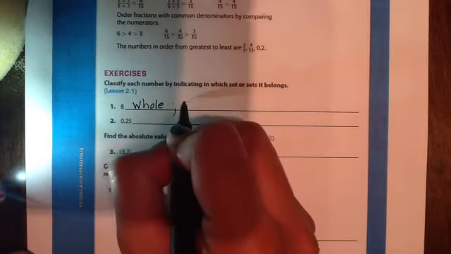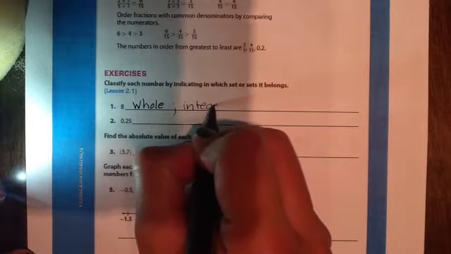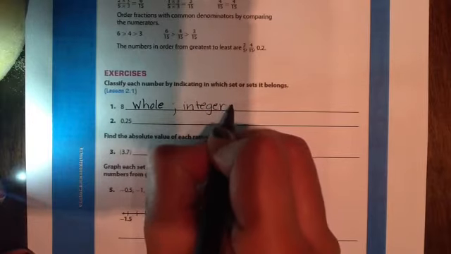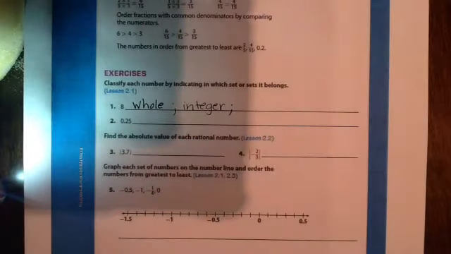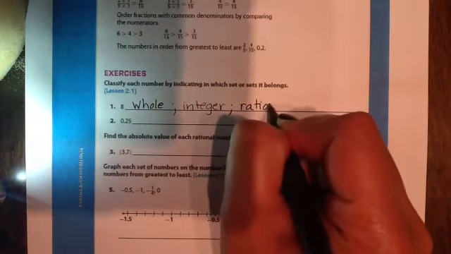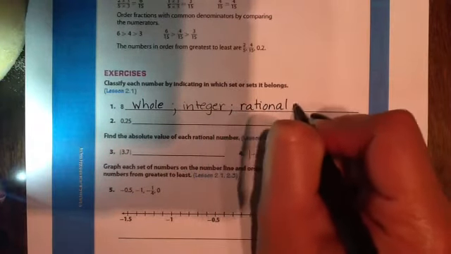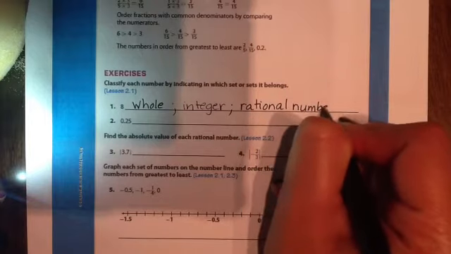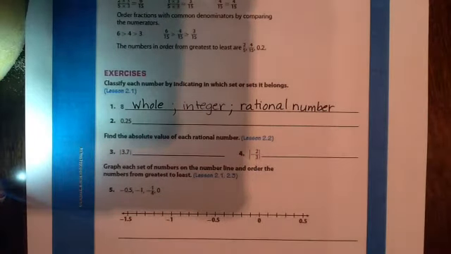Well, it's also an integer, because integers include whole numbers and their opposites and 0. Okay, they're the numbers on the number line. And it would also be a rational number, and remember the definition of a rational number. It's a number that can be put in the form a over b, and I could put 8 over 1.